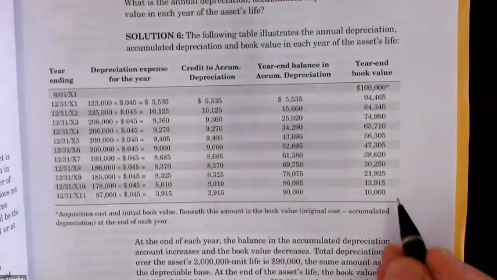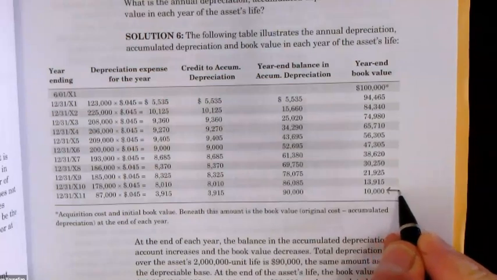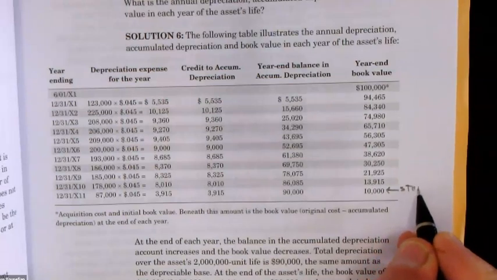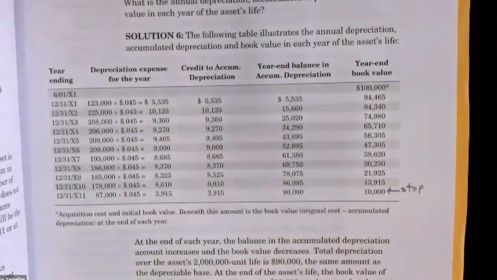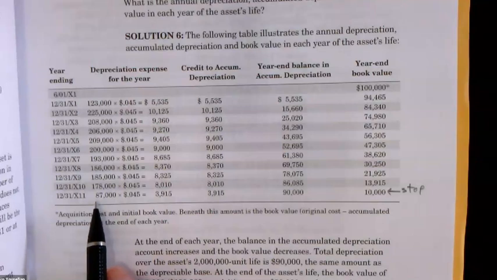All you need to watch is this part: the book value, that's where you stop the depreciation. Why? Because let's say in year 11 you produced maybe more than 87,000 units, maybe 100,000 units, or maybe 300,000 units. Doesn't matter.